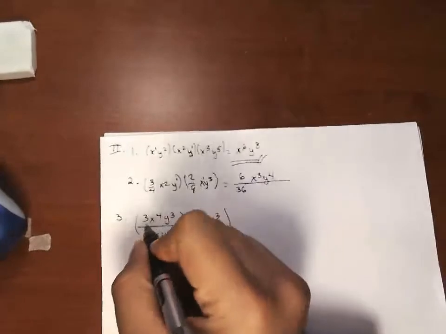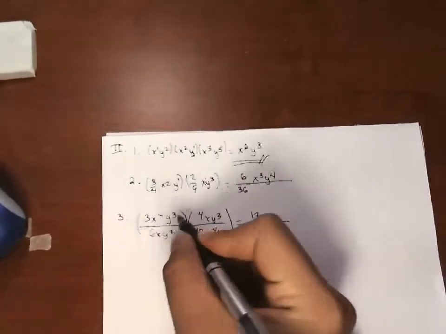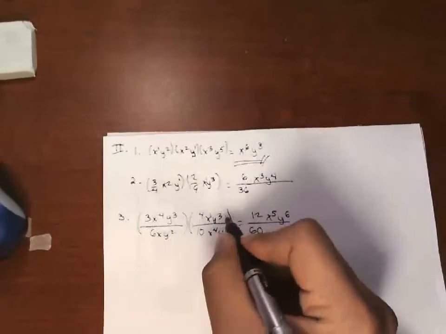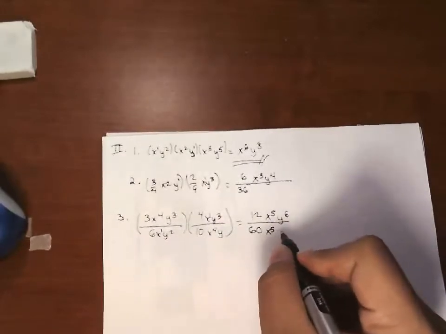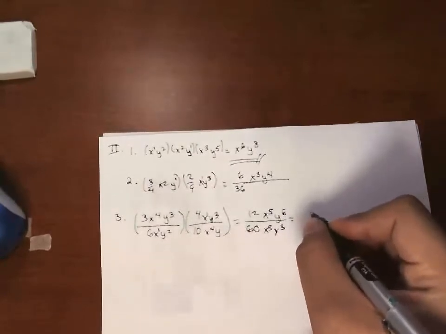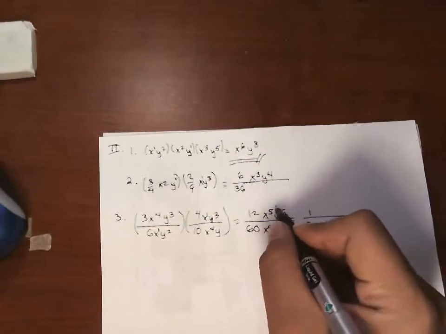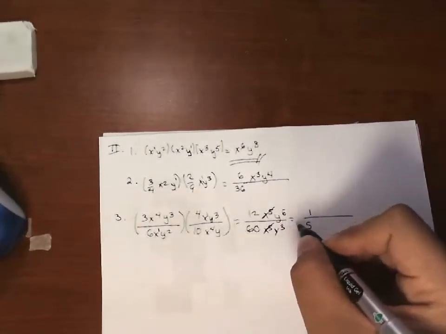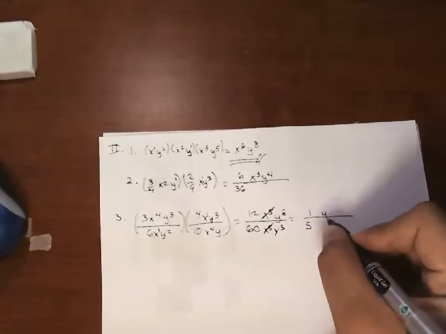Problem number 3. So, numeric part first. 3 times 4 equals 12. 6 times 10, 60. x to the fourth times x to the 1, x to the fifth. y cubed times y cubed, y to the sixth. Remember, 3 plus 3. We have to simplify this, so 12 divided by 12 equals 1, 60 divided by 12 equals 5, and we can also eliminate this with this because it's the same. And remember that when you have a division with the same base, you just subtract the exponent of the denominator from the numerator, so this would be like 6 minus 3. You end up with y cubed.